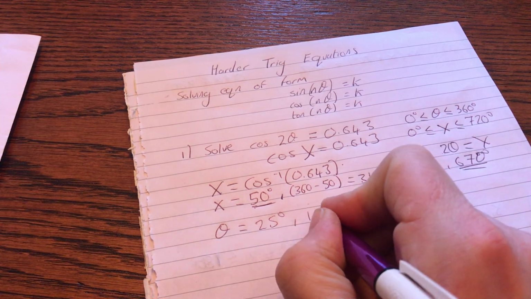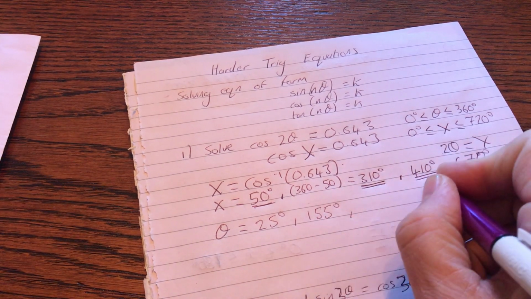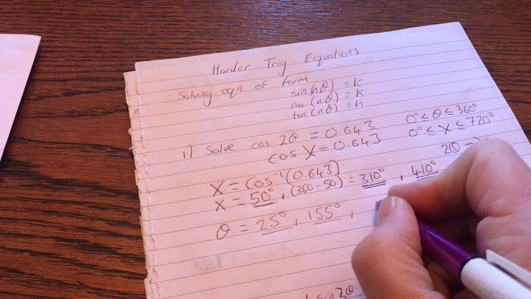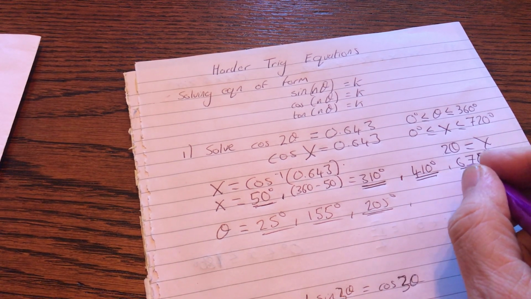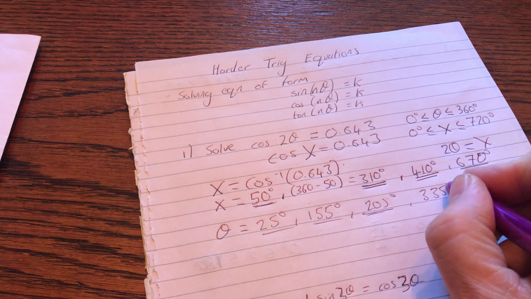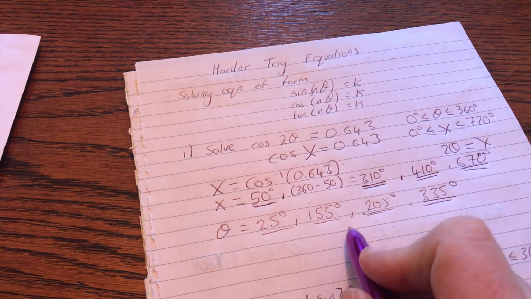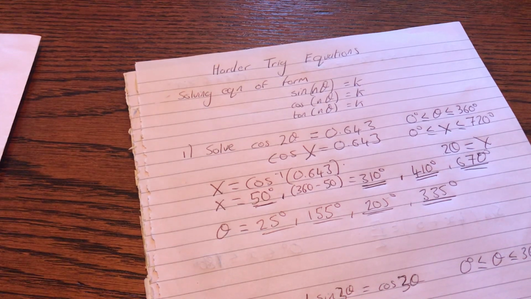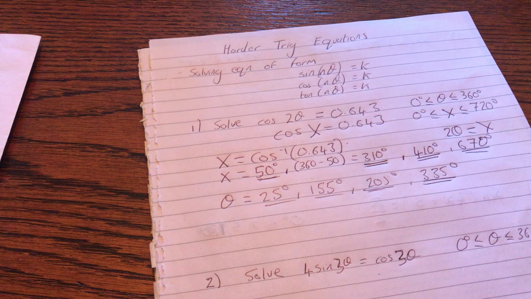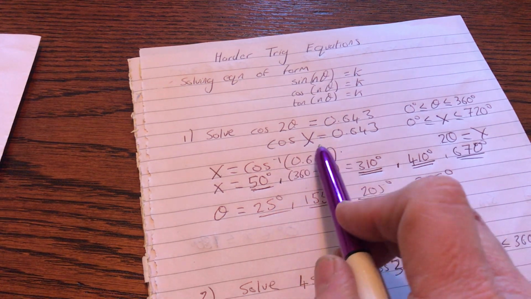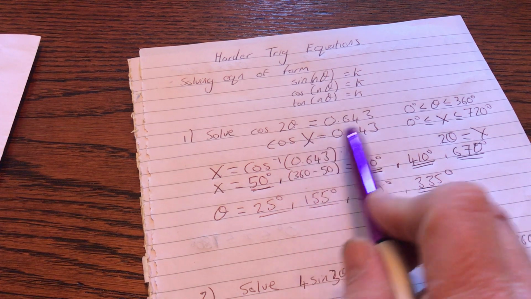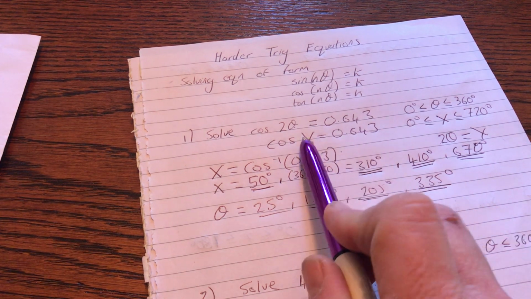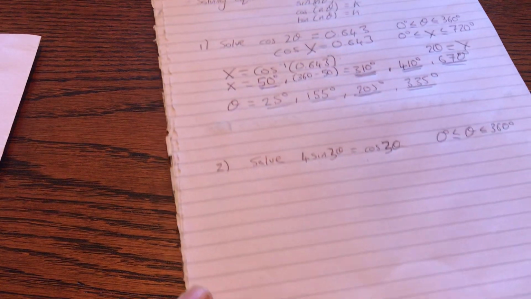155 degrees. Half of that is 205 degrees. Half of that is 335 degrees. And they are all my solutions between 0 and 360. First one done. So it's about coding it in terms of X and then finding your multiple solutions.